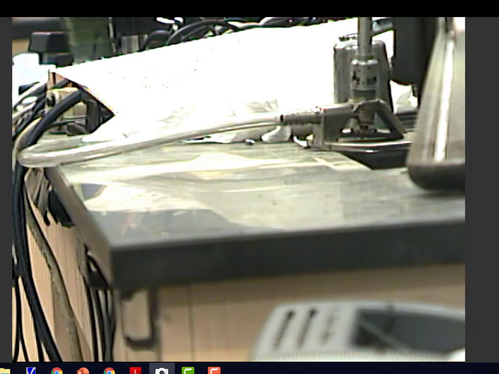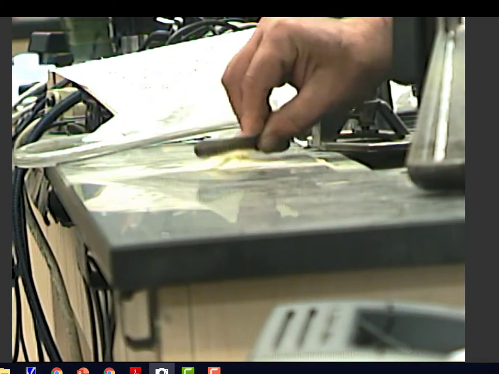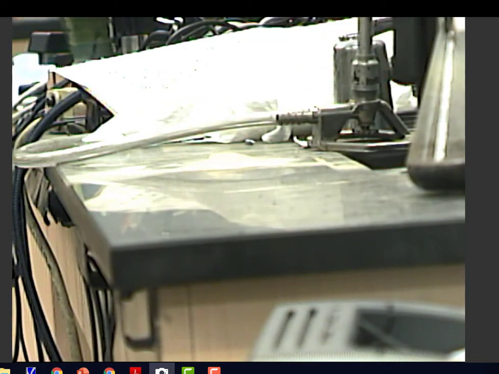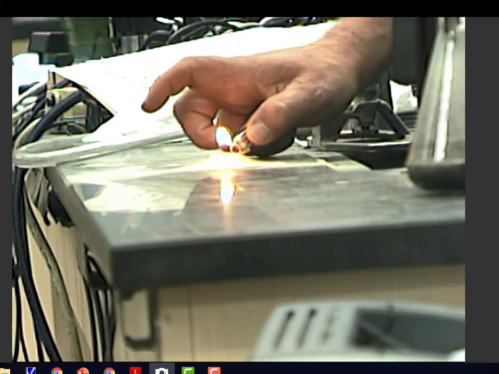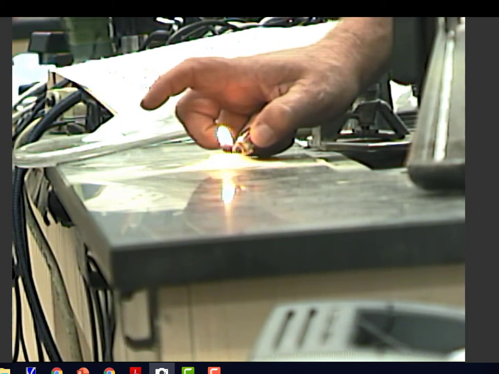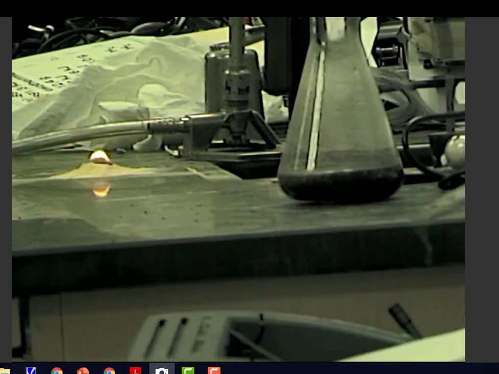So lycopodium powder. I picked it simply because it's a flammable powder. Okay, because that's what I'm going to do. I'm going to light it on fire. Yeah, see if I can turn that light down a little bit. Okay, so there it is on fire.